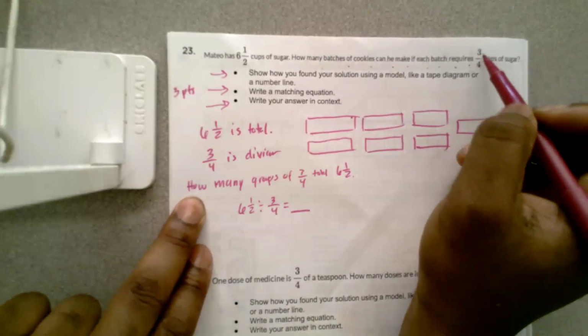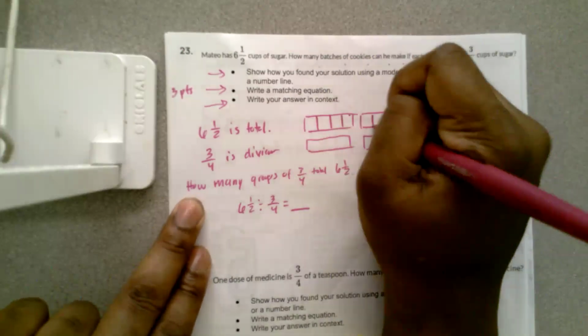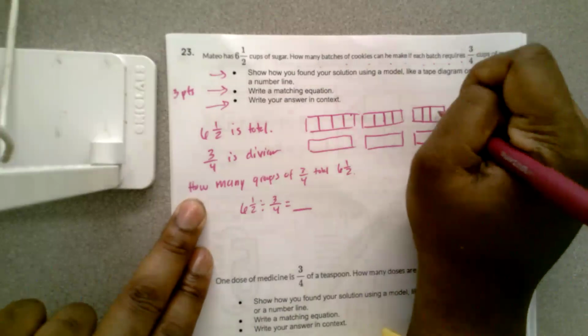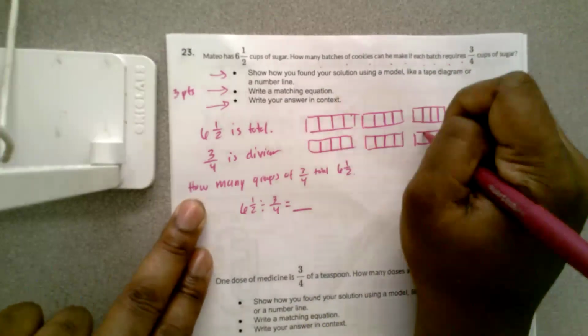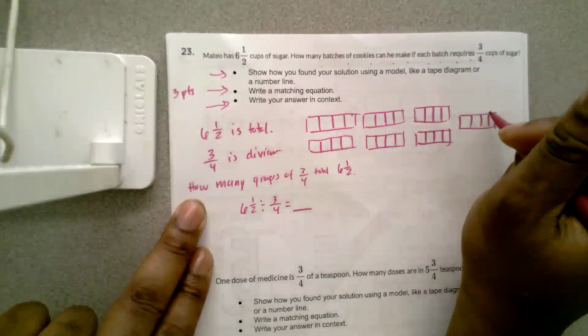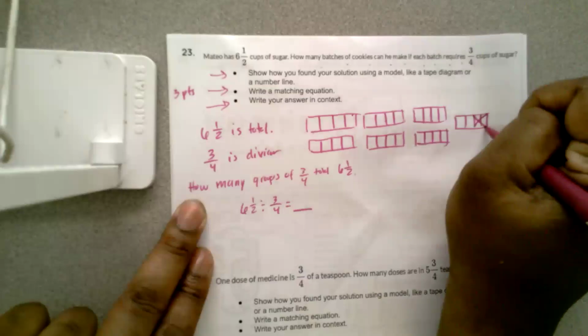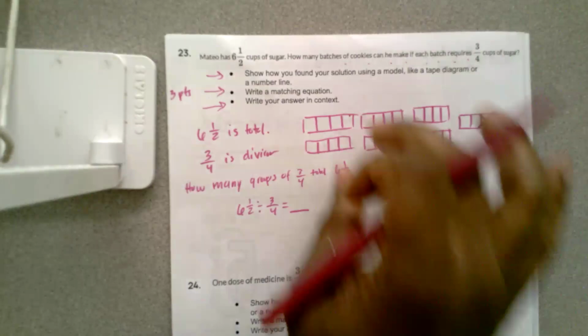So I'm sharing it with 3/4 cups. So each whole needs to be split into 4. But I'm dealing with 6½, so this is taken away. You understand? So that represents 6½.